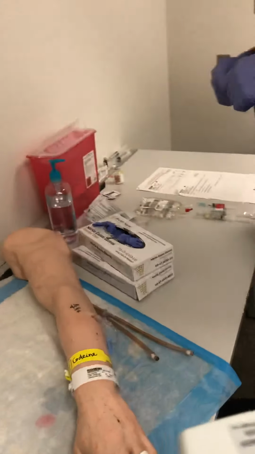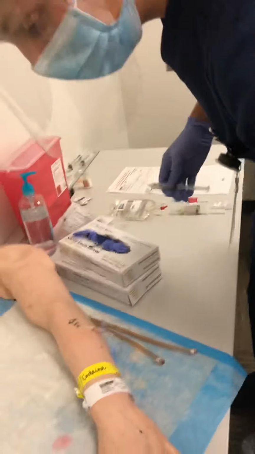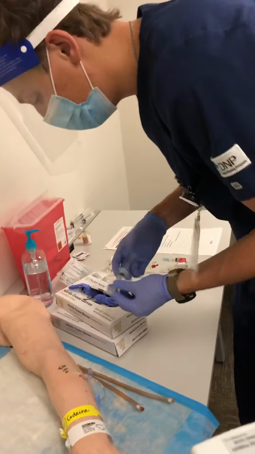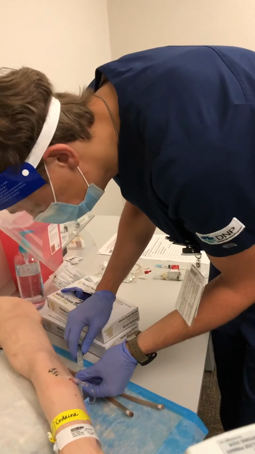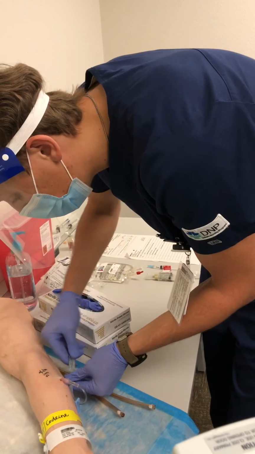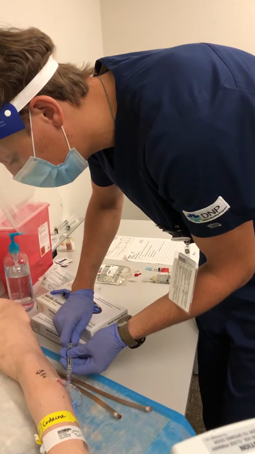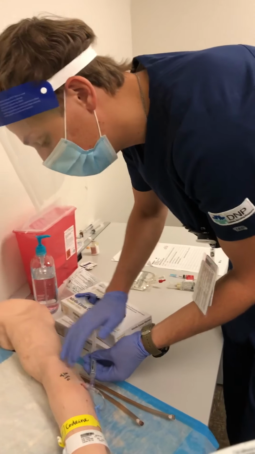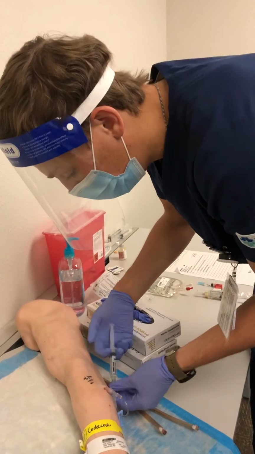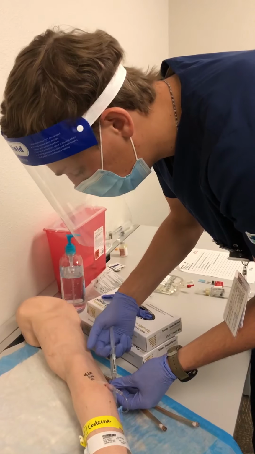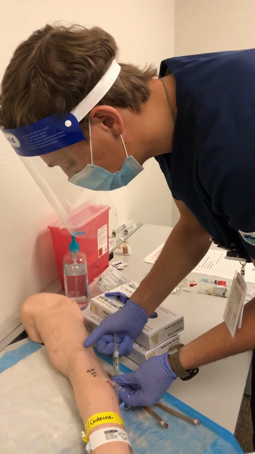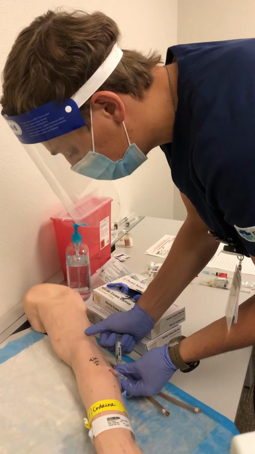And then before I ever instill medication, I want to flush it with a saline flush. And then on this first one, I want to be able to pull back and see blood return. That way I know that this line is patent, and then I can go ahead and instill the 3 mils of saline.